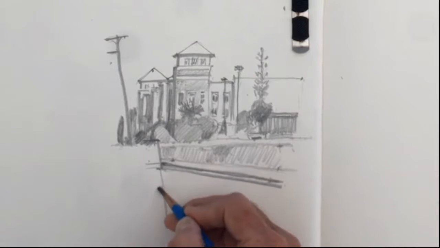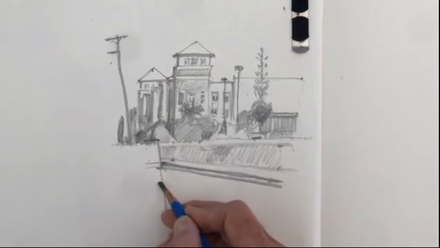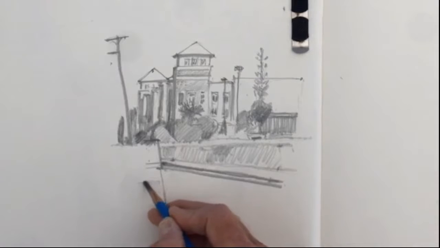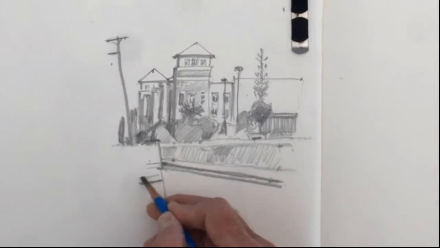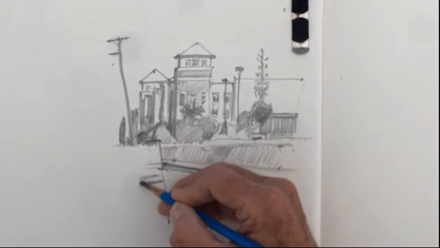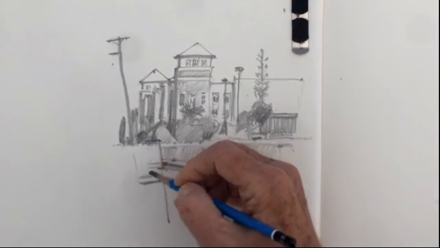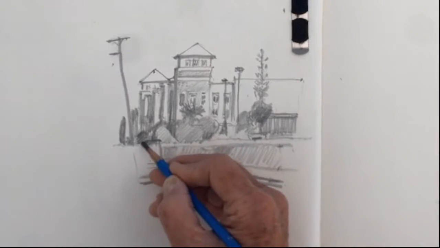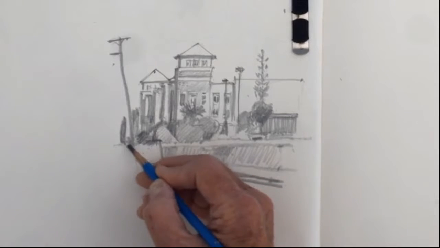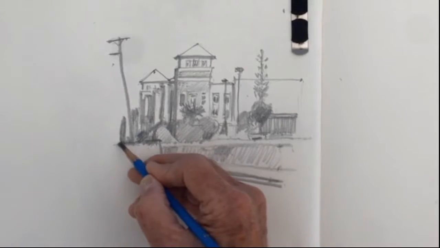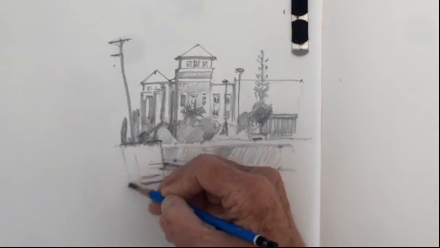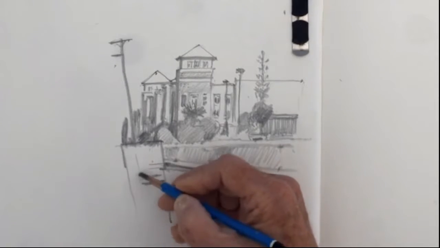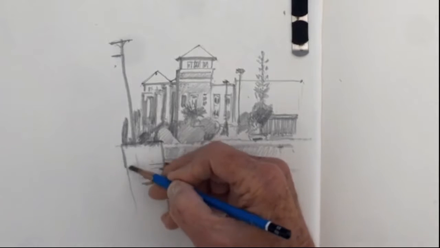Now, the part of the underside of this is through here. And again, there's all kinds of lines. I can see where I didn't carry this anywhere near big enough in here. I start looking at that in relationship to the tree behind. This is coming down.